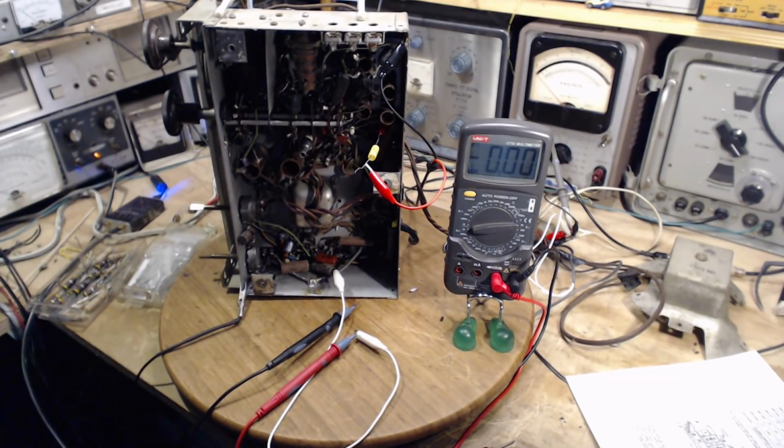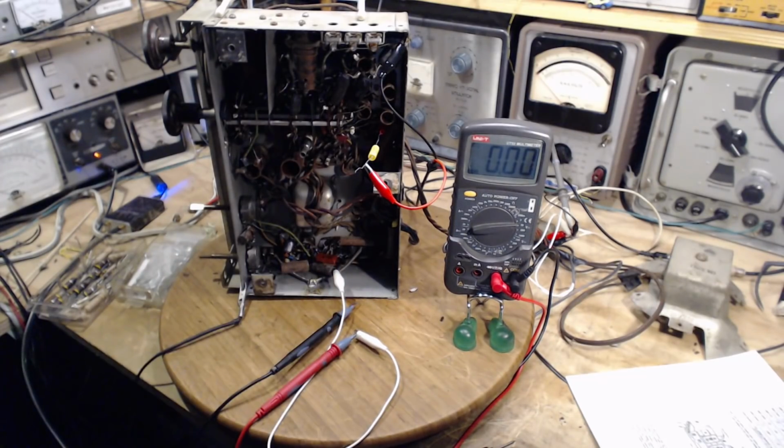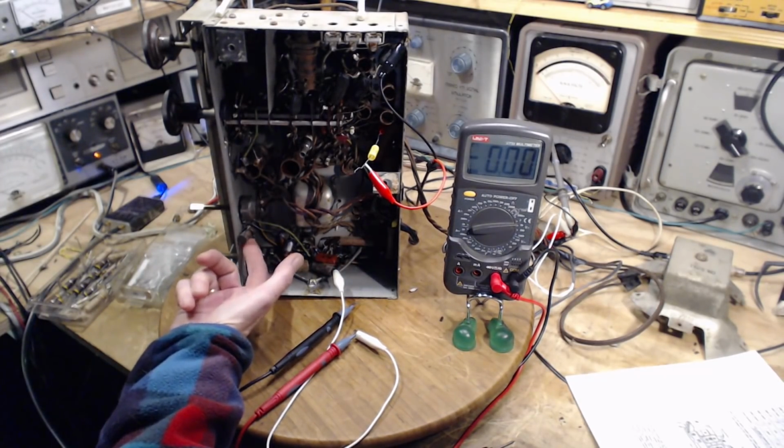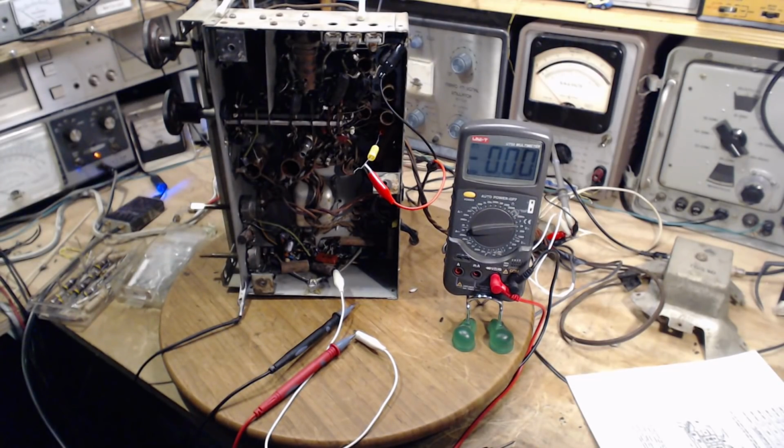Okay, we're going to leave it at that. Tomorrow I'll clean up the audio circuits. We'll see if we can get the audio part working really well. There's another capacitor here. And everything past the detector. Get that working well. That'd be great.